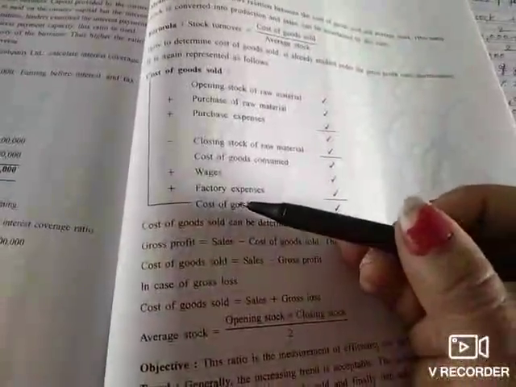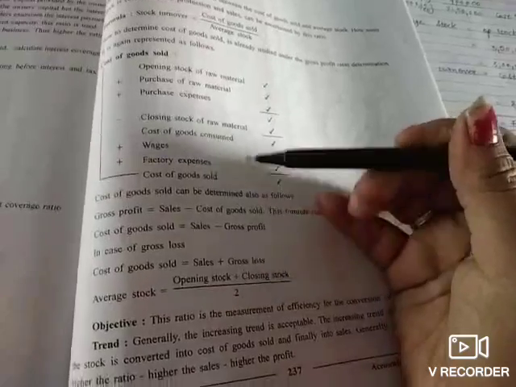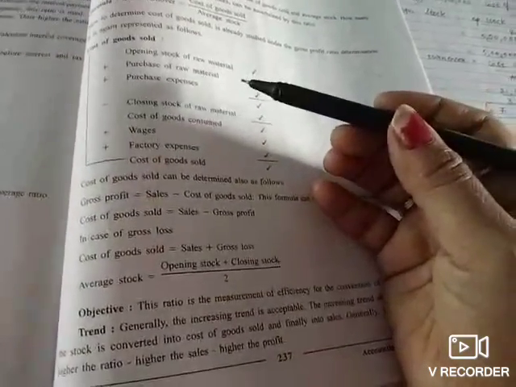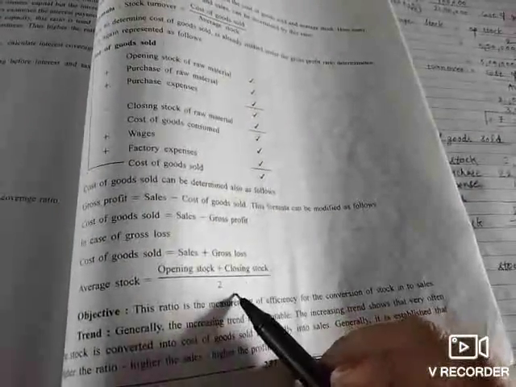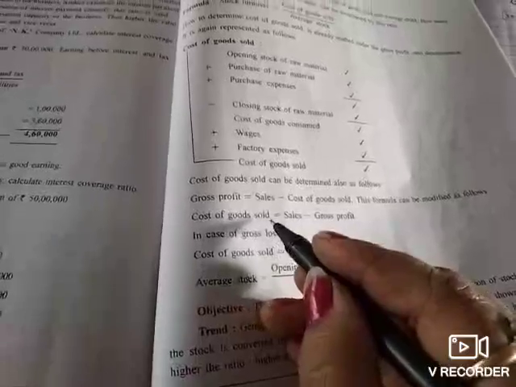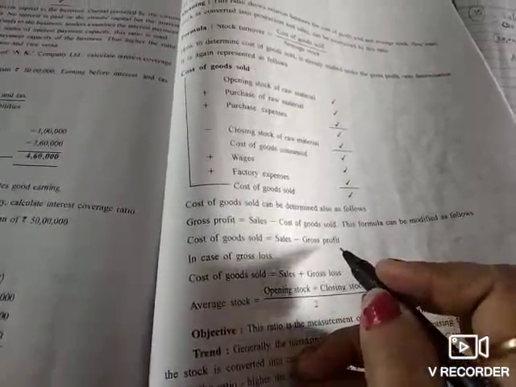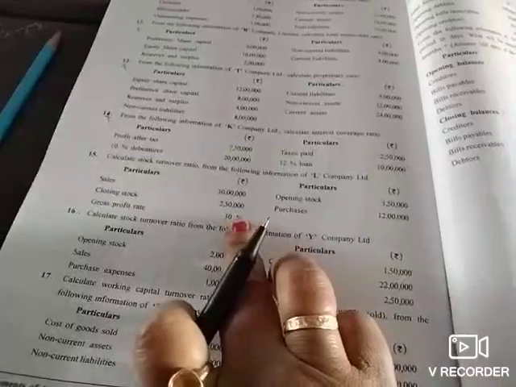Now see, this is the format that we have seen to find out cost of goods sold. In that, whatever information is given in the sum, we select that format and formula according to that information, and we require average stock, opening stock plus closing stock upon 2, right? Now here in this sum, we select this formula, cost of goods sold is equal to sales minus gross profit, because here in this sum sales is given and the gross profit rate 30% is given, right? No more information is given, so we selected that formula.